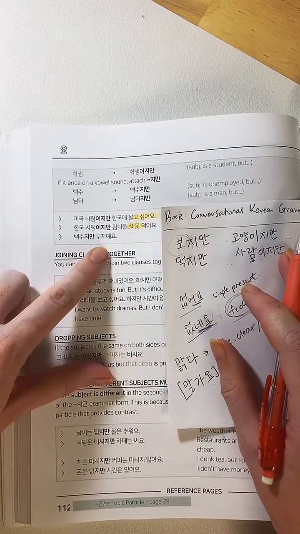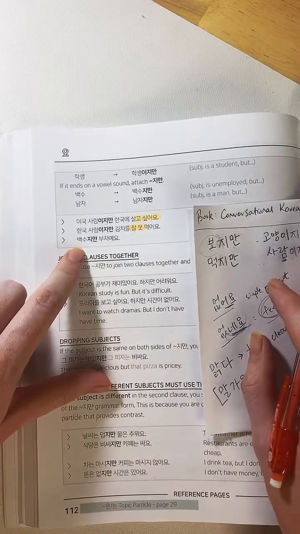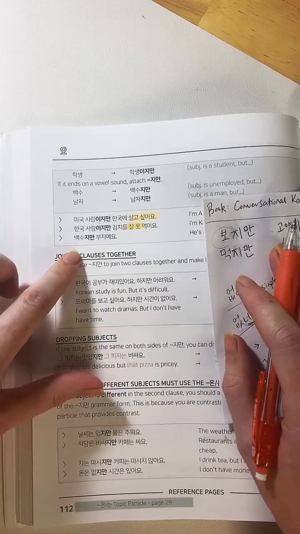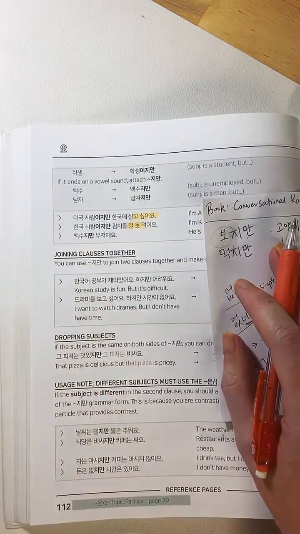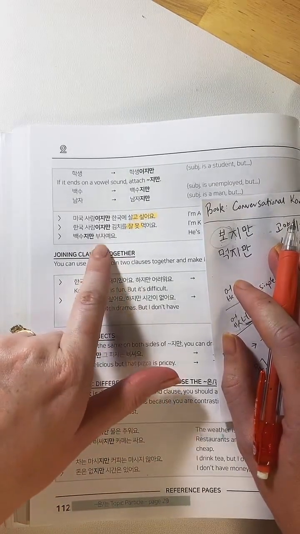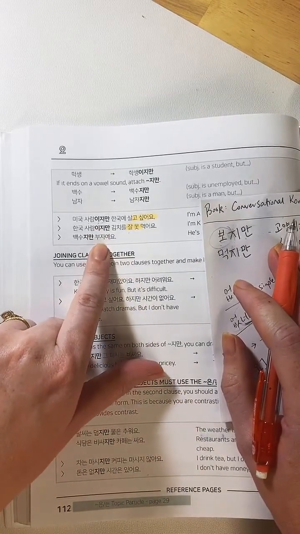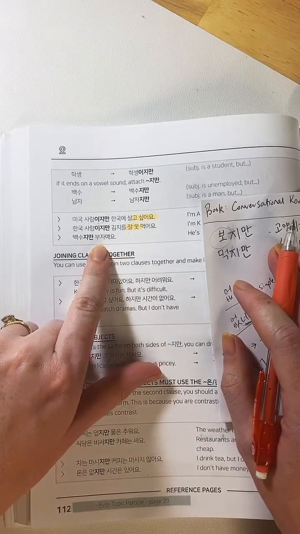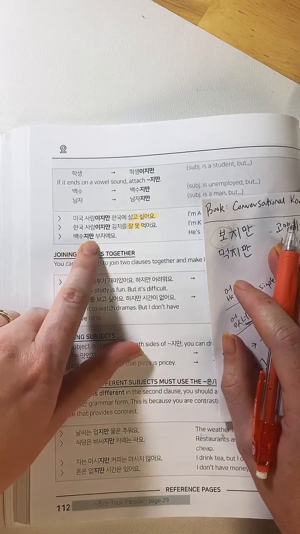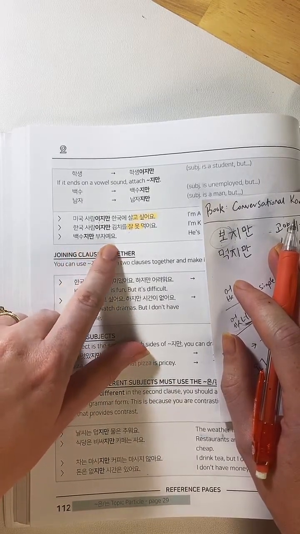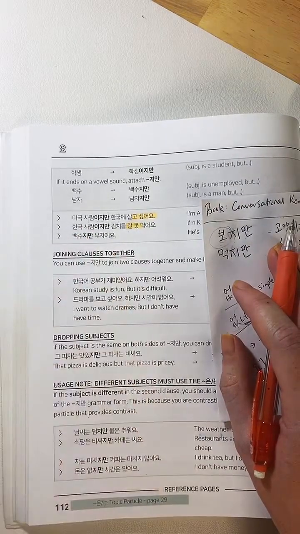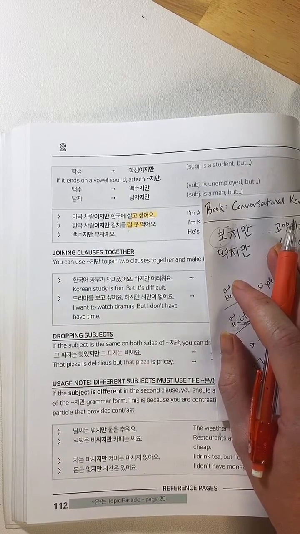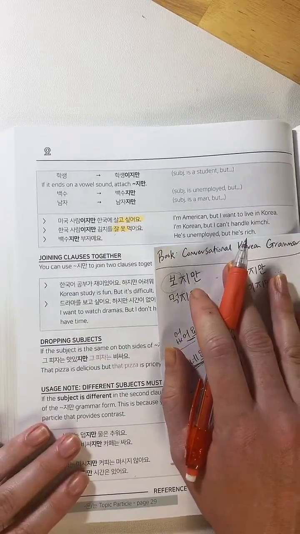백수지만 부자예요. So 백수 is someone who is unemployed, someone who's not working. If you're a 백수, you're currently unemployed. But 부자 is someone who is rich, someone who has a lot of money, a rich person. So this sentence means I'm not working, but I'm rich. Or, for example, he is not working, but he's rich.